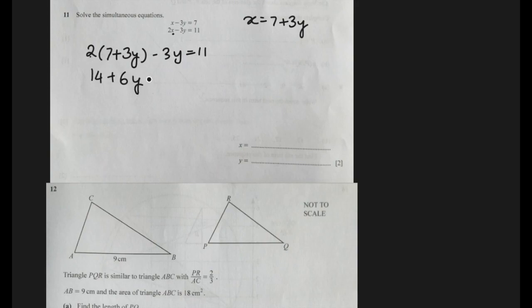Solve the simultaneous equation. In such equations, because one of them has x alone, I will use the substitution method. I can write x equal to 7 plus 3y. This minus 3y, if it moves to the other side, it also changes its sign. So this is what it becomes. And now in the second equation, in place of x, we write 7 plus 3y. 2 times (7 plus 3y) minus 3y equal to 11. Open the bracket. 2 times 7 is 14 plus 6y minus 3y equal to 11.